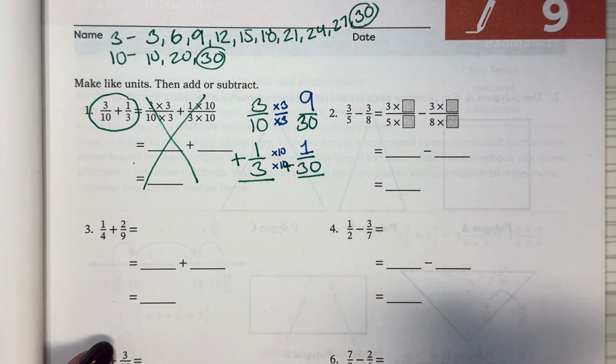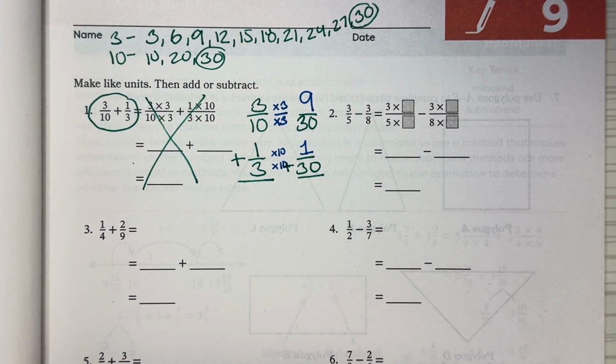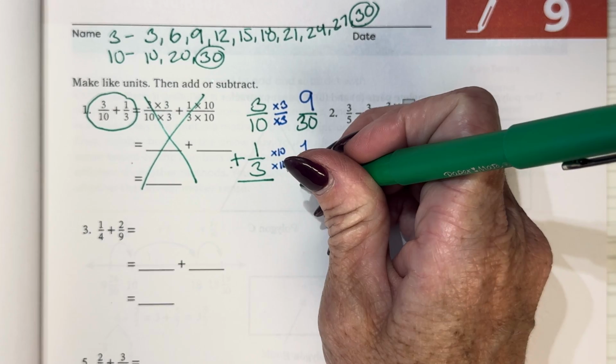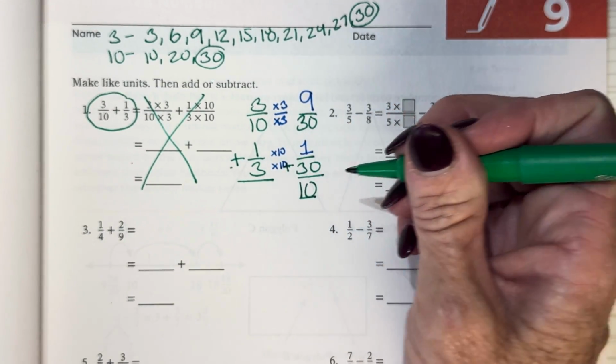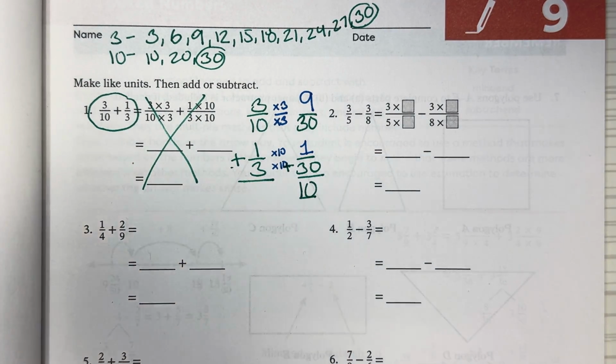Okay, so now they have the same denominator, and I can go on to step 3, which is add or subtract fractions first. And I get for that 9 plus 1 is 10, and 30 stays the same. So remember, my denominators are not going to change. So my denominators stay the same.